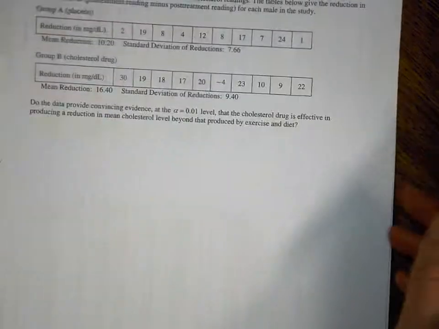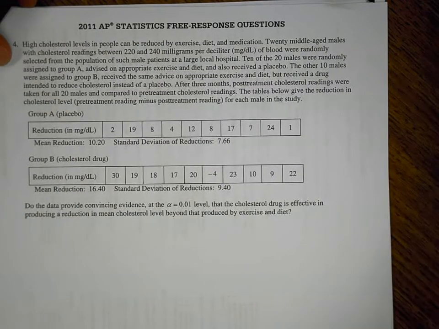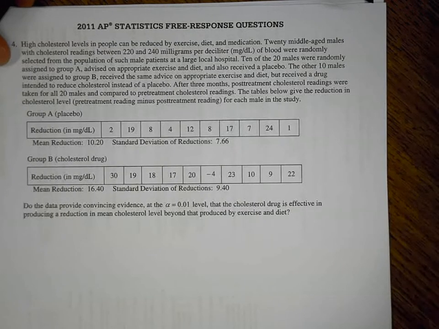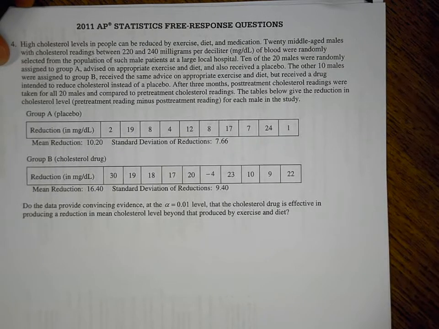All right, and now here's a problem. Hey, look. It's from 2011. High cholesterol levels in people can be reduced by exercise, diet, medication. 20 middle-aged males with cholesterol between 220 and 240 milligrams per deciliter of blood were randomly selected from the population of such male patients at a large local hospital. 10 of the 20 males were randomly assigned to Group A, advised on appropriate exercise and diet, and also received a placebo. The other 10 males were assigned to Group B, received the same advice on appropriate exercise and diet, but received a drug intended to reduce cholesterol instead of a placebo. After 3 months post-treatment, cholesterol readings were taken for all 20 males and compared to pre-treatment cholesterol readings.